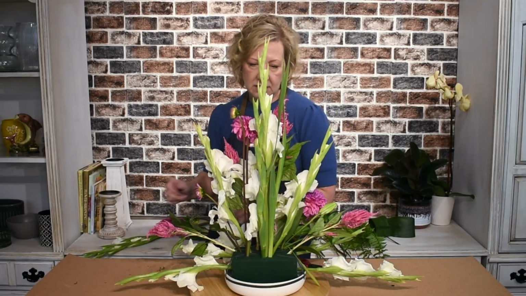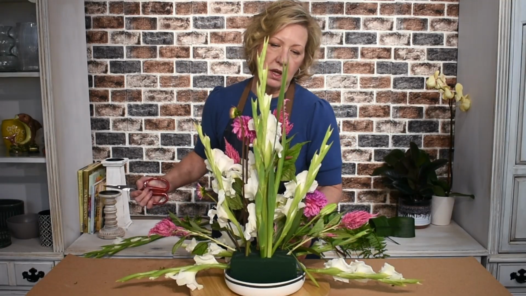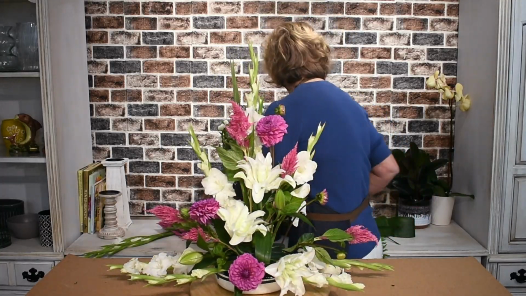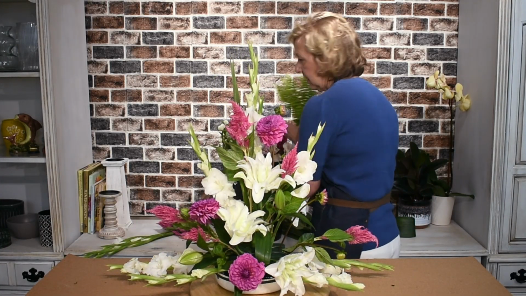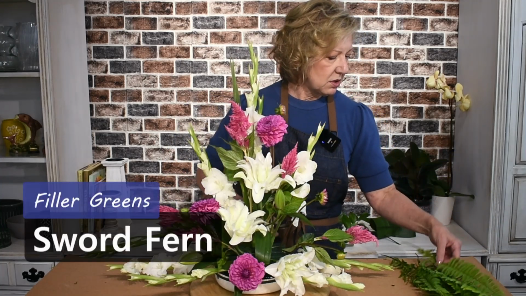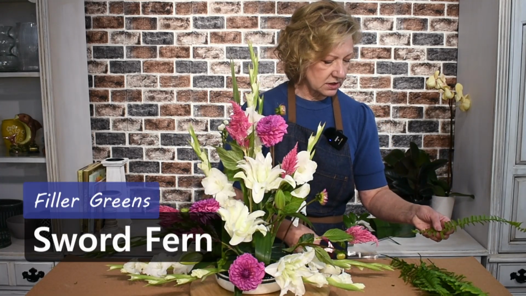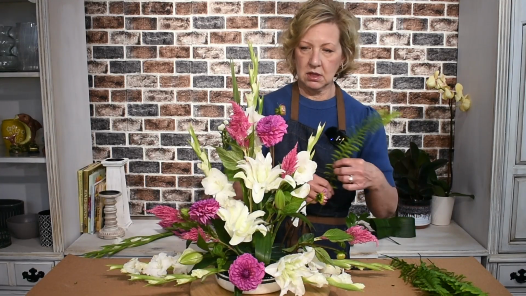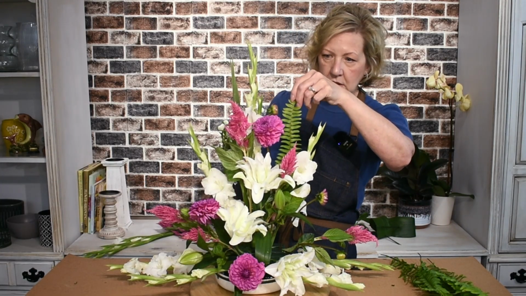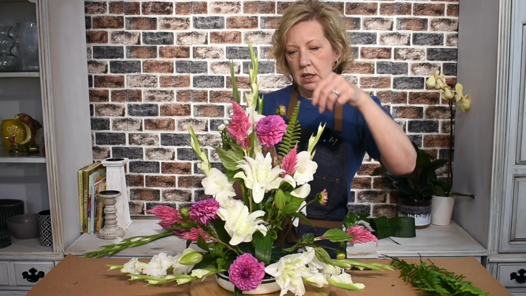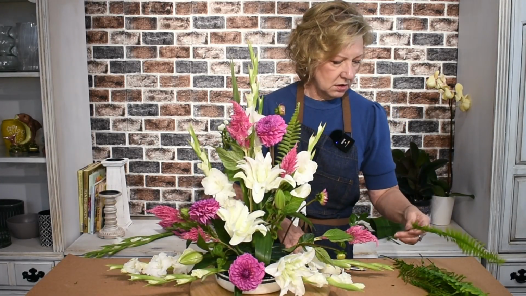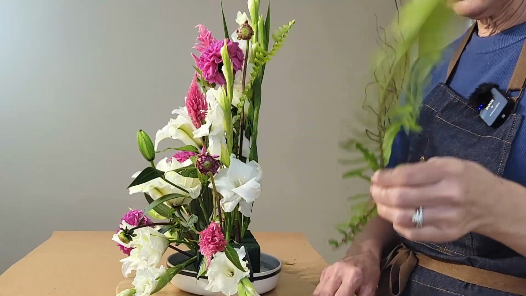Now this might be about the time that I want to start working with some greenery. And my favorite for something like this is the sword fern or Kimberly fern, which I stole from my bush outside, my little shrub that I keep as long as possible. And it's just so graceful and so pretty, and it helps establish the height.